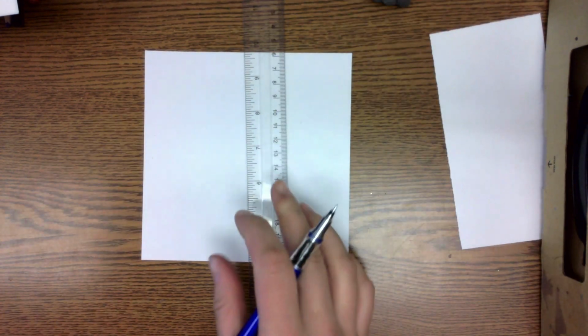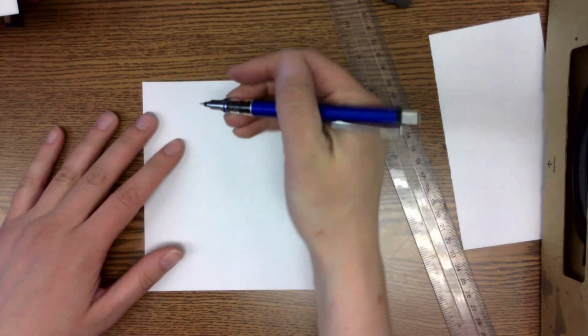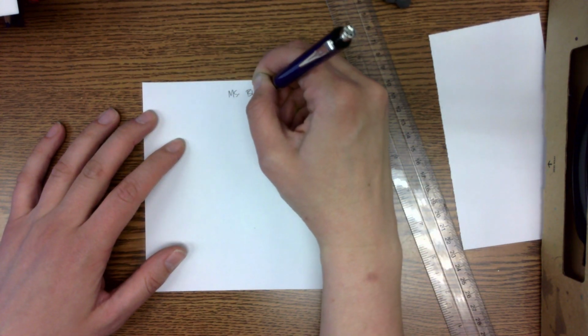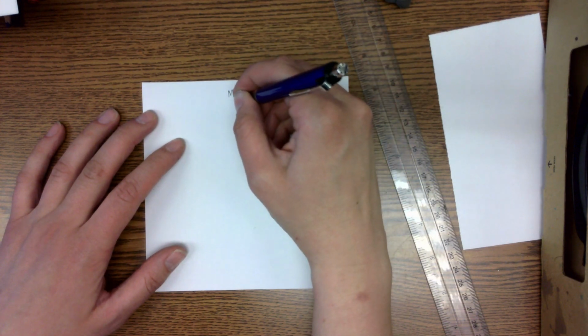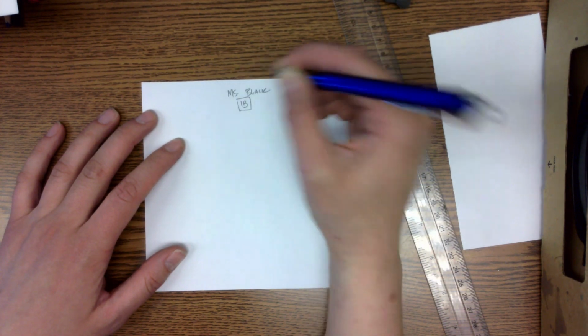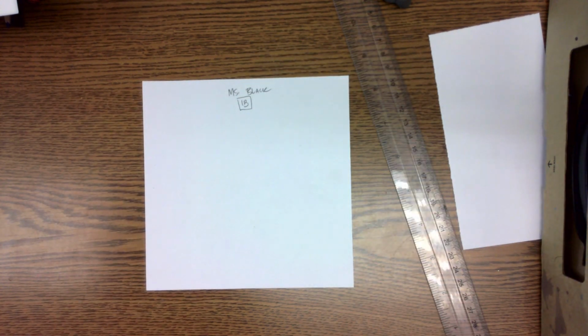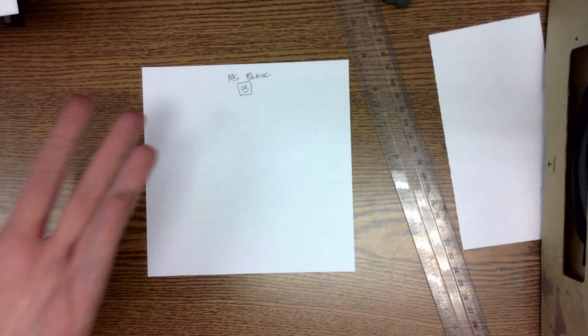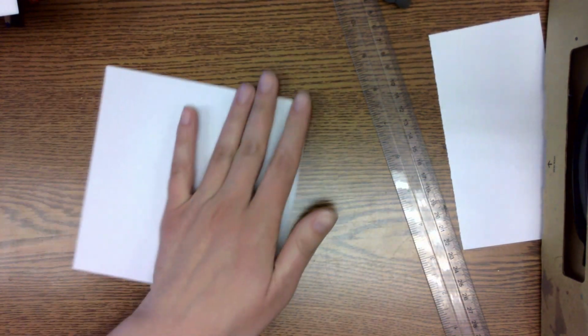Okay, first up, let's make sure that our name is on it, and your class, just in case it goes missing. So let's say this is 1B for this one, and then obviously if you're in 2B. This is going to be on the back, because you're going to use the entire page. So I'm flipping this over. This is going to be the front. This is going to be the back.